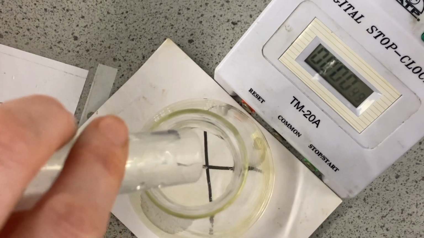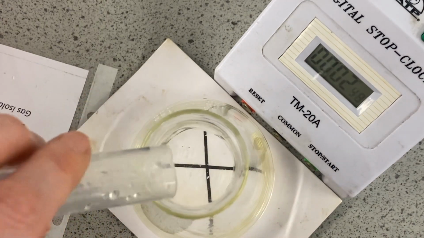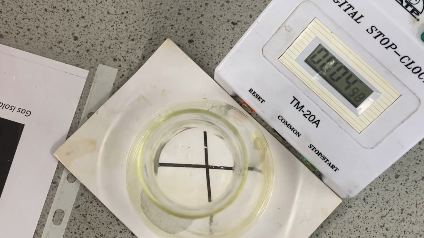So we put it in and start the timer, and we're going to time how long it takes for the cross to no longer be visible. You should be able to see through the flask to the cross at the bottom, and this one is the longest wait that we will have.